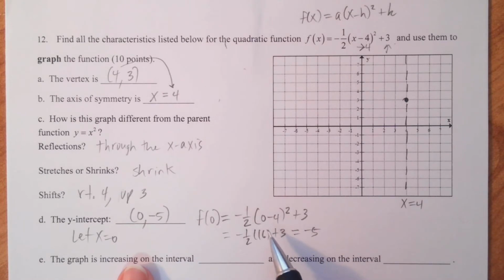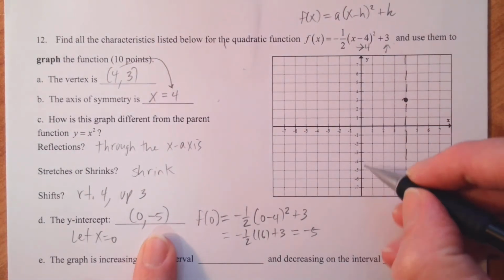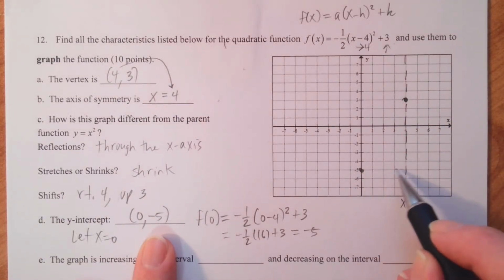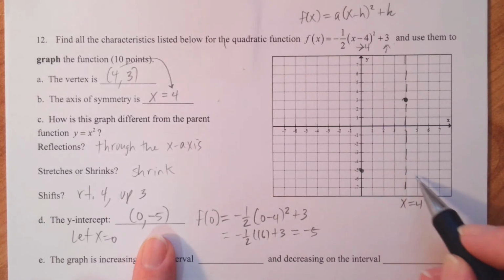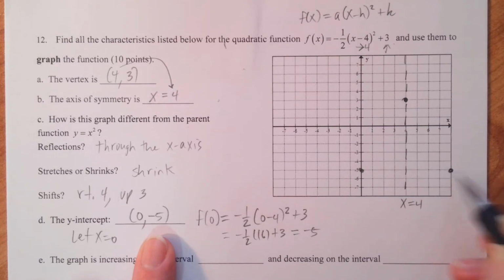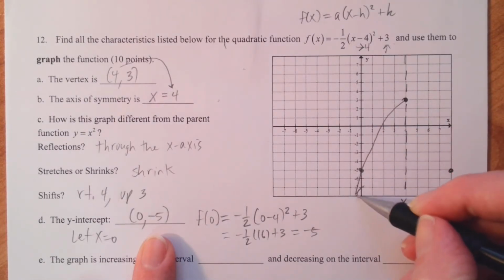And by the way, the work we just did here, you could just plug this into your calculator, actually the way it is at the beginning here, and it will give you that negative 5. If you find yourself making mistakes when you do it by hand, make sure you're checking it on your calculator. So 0, negative 5 is right here. And that's 4 away, or 1, 2, 3, 4, from the axis of symmetry. So there should be one point on the opposite side that's 4 away. And so your graph looks something like that.